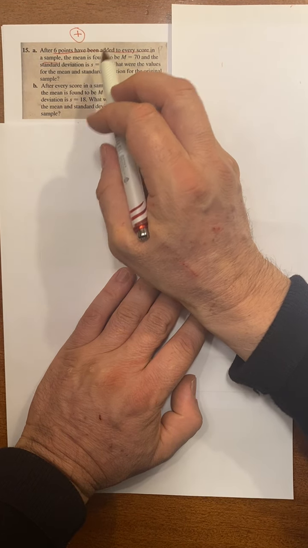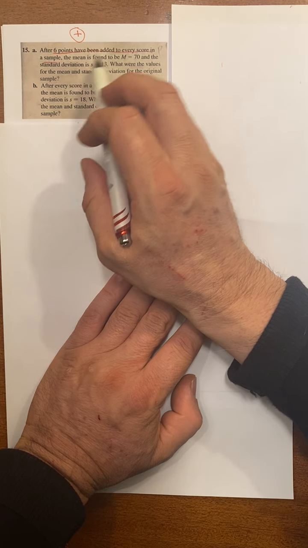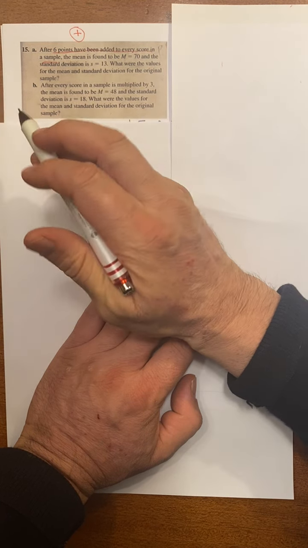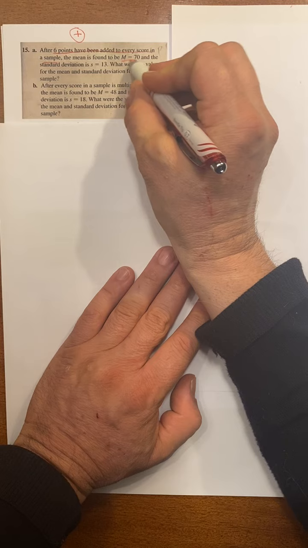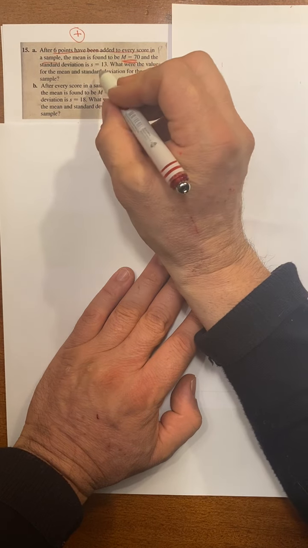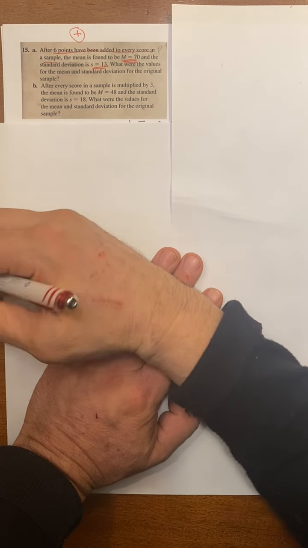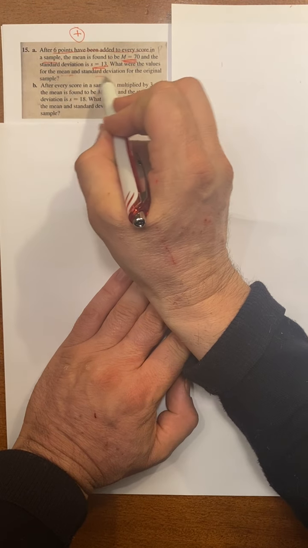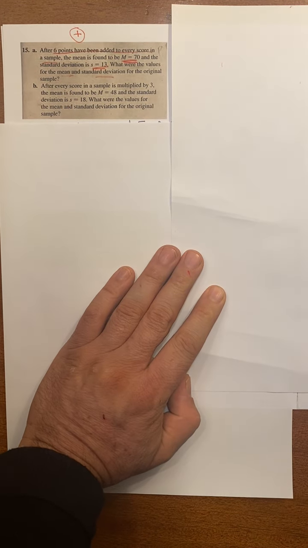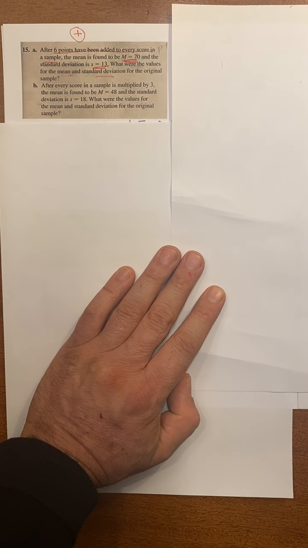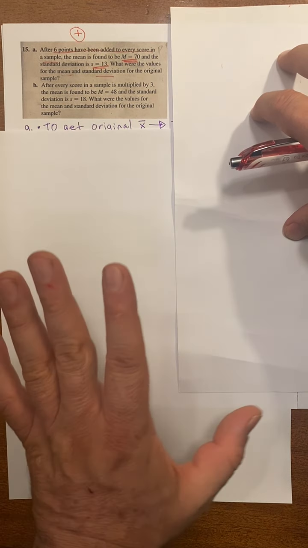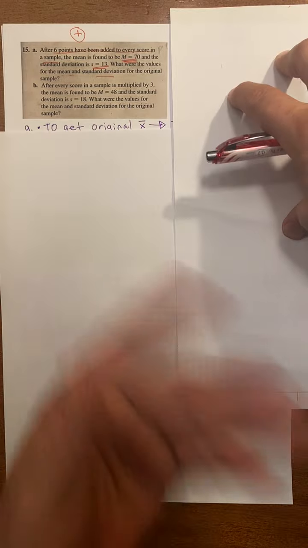Every score has been added, or 6 points have been added to every score. So after you've done this, you get a mean of 70, and the standard deviation is 13. What were the values for the mean and the standard deviation for the original sample? Well, to answer that question, we need to know what we would do to get back to the original.